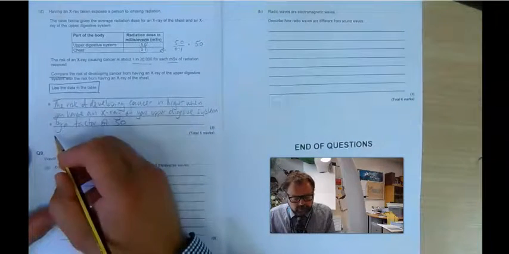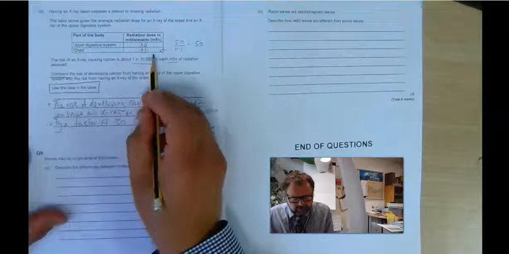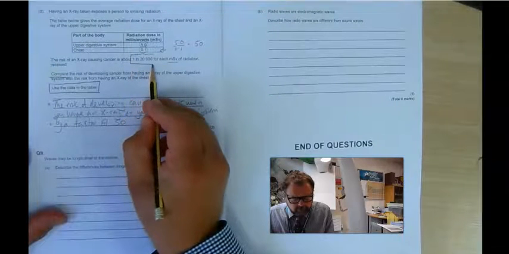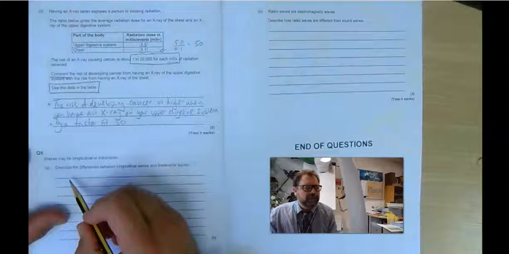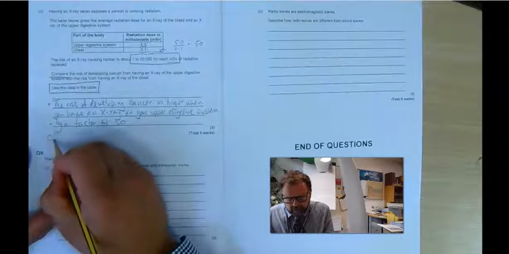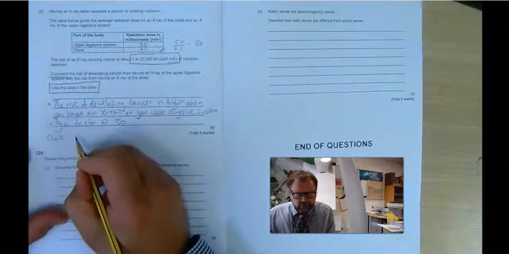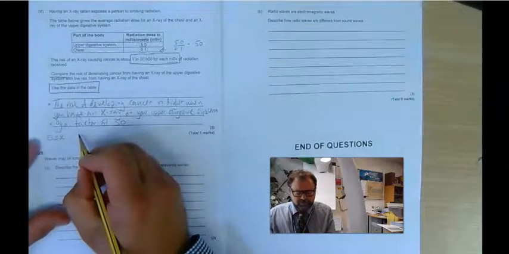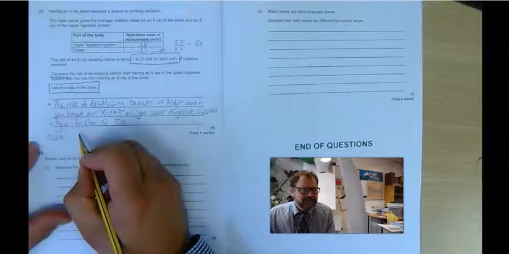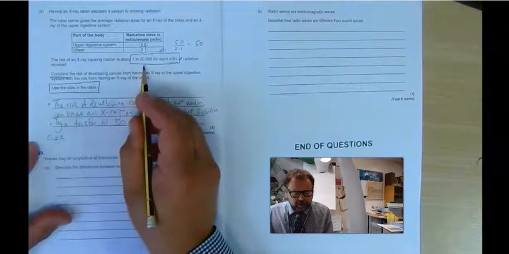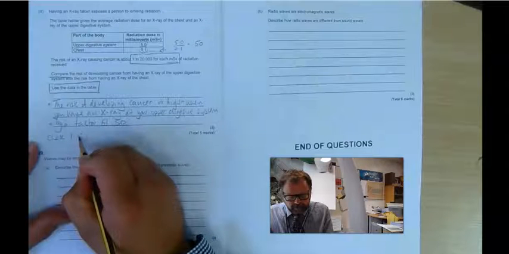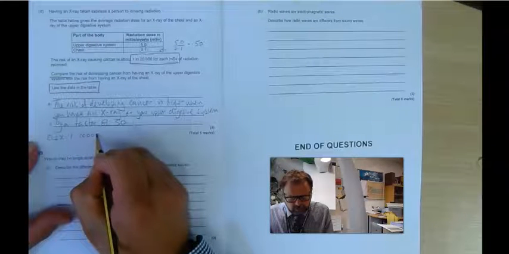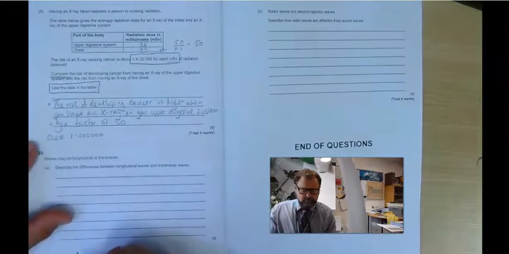Okay, an alternative approach would be to use this fact that the risk is 1 in 20,000 for each millisievert. So the chest, which is only 0.1 millisieverts, is going to be 10 times less. So the chest risk is going to be 1 in 200,000.